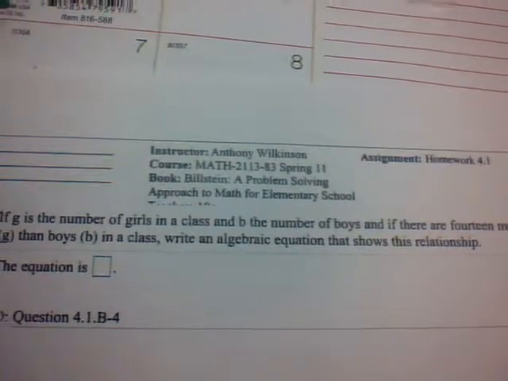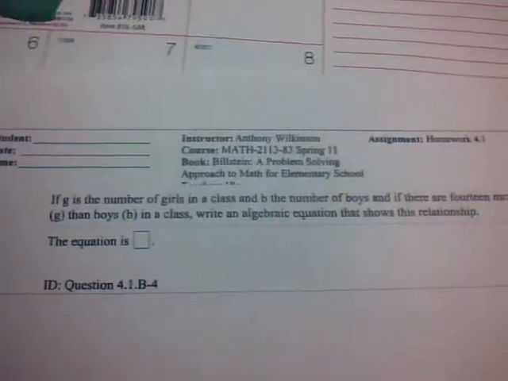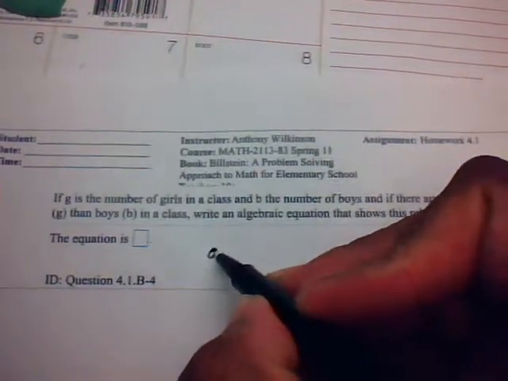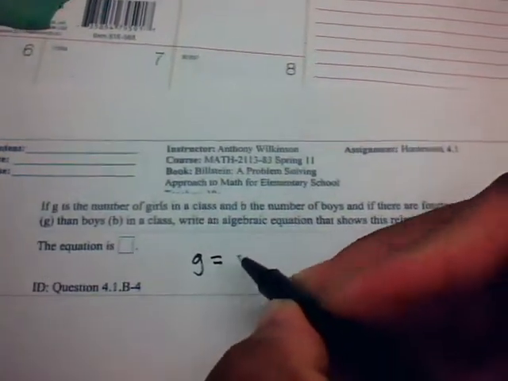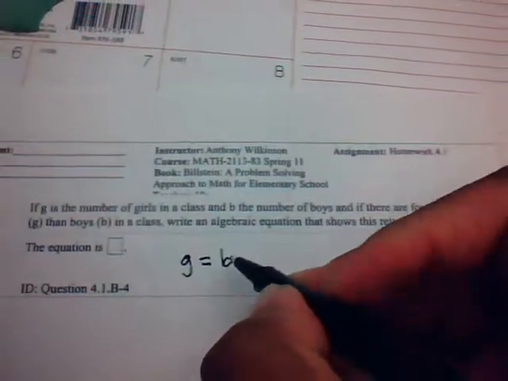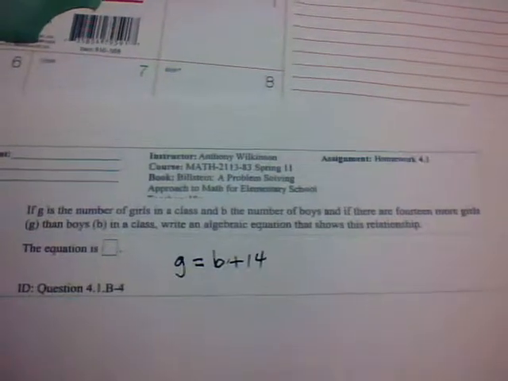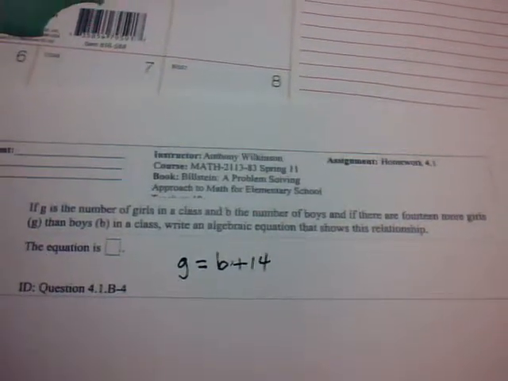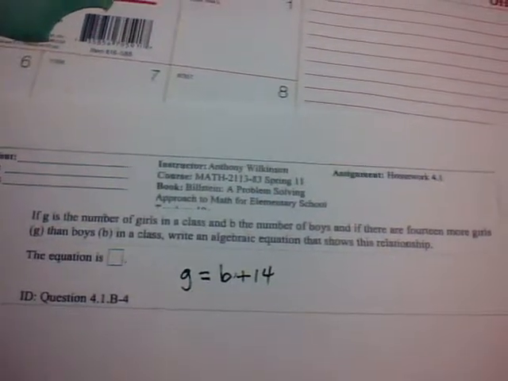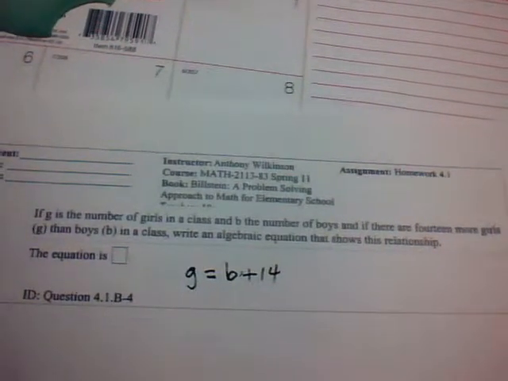Well, in this case here, there are 14 more girls than boys. So, just like in that last problem, G, which is the number of girls, is going to be the number of boys plus 14. So that's how you'll write that as an algebraic equation, showing that particular relationship.